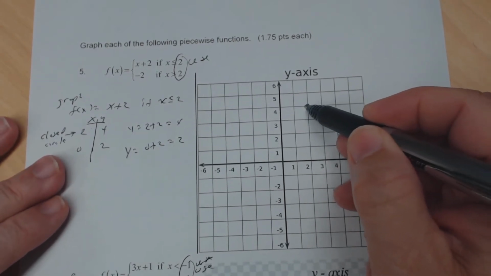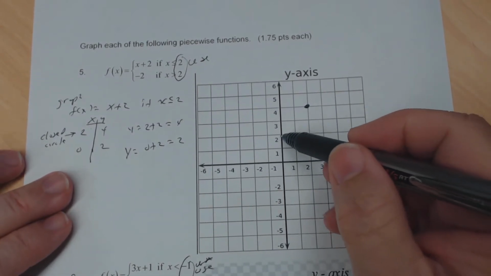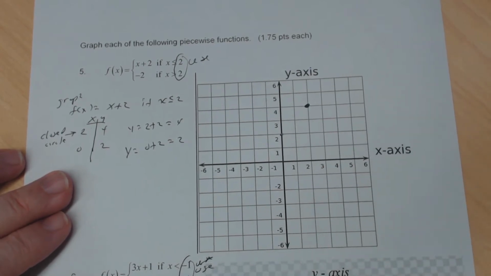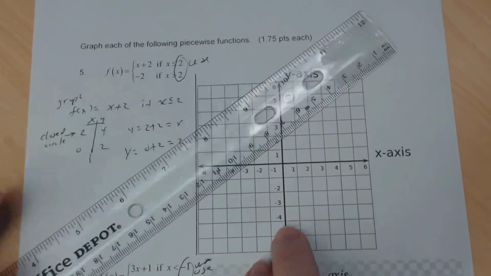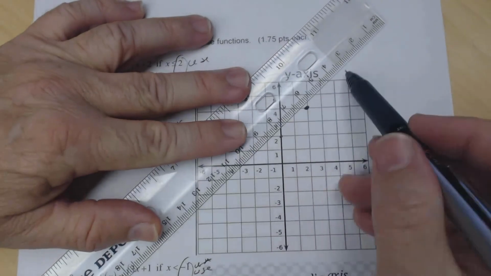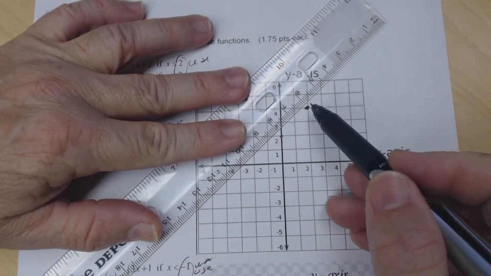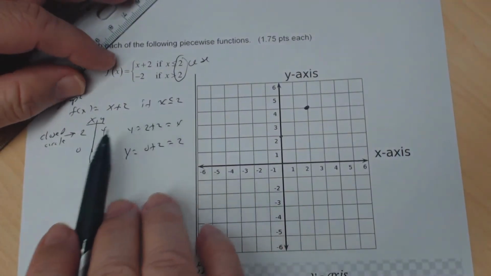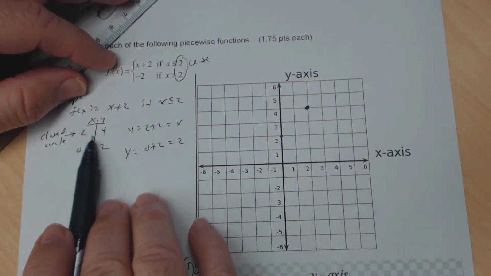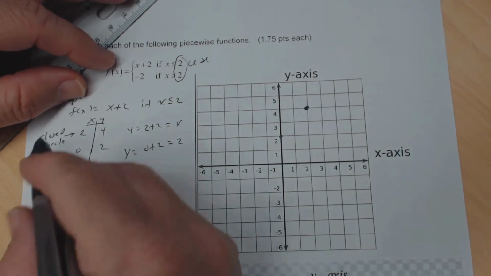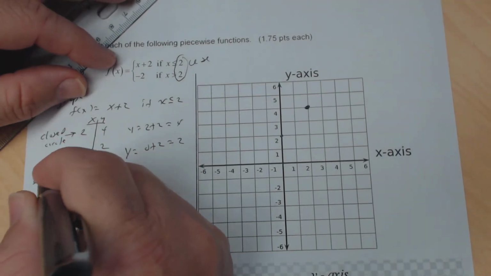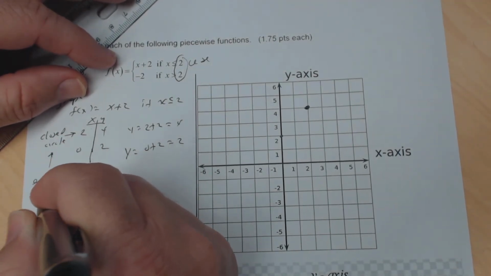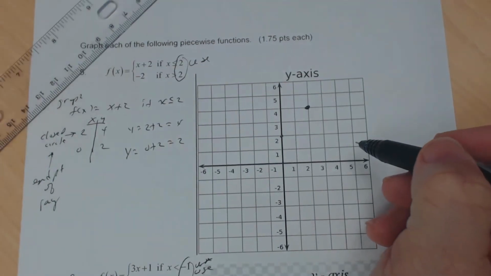And then 0, 2 is here. Then remember these are rays, so don't make the mistake and draw a line like this. That's not true. This graph starts when x is 2. This is your starting point. This is your end point. Think of this as the end point of a ray.